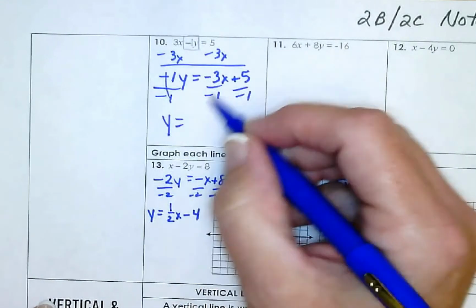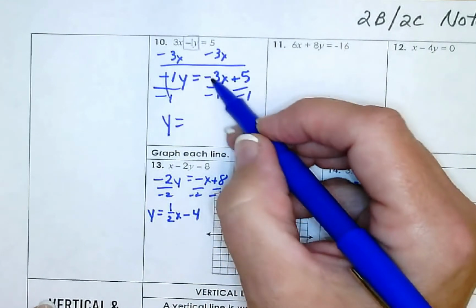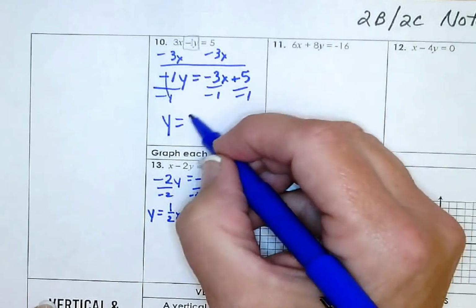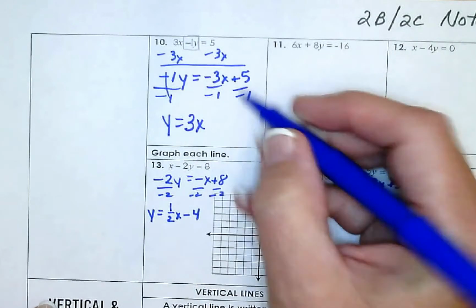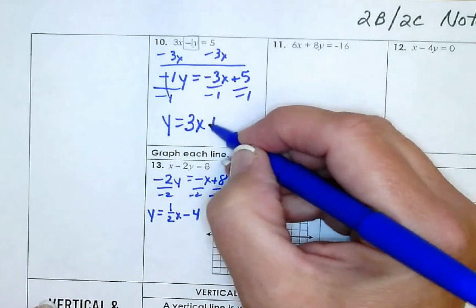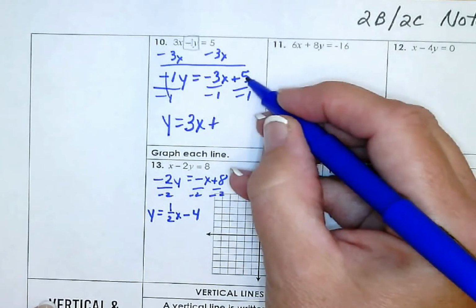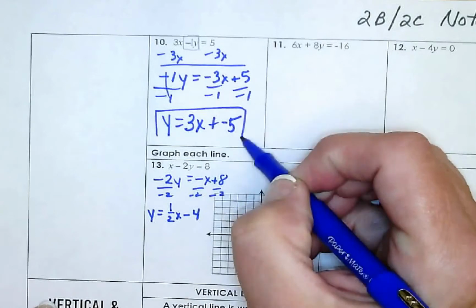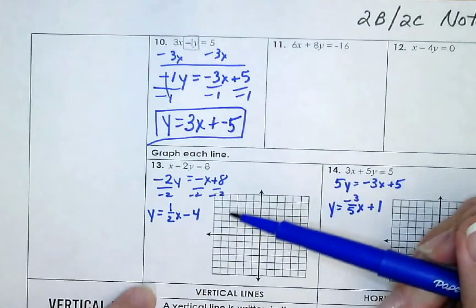So y equals, simplify this if possible, so negative divided by negative is positive. 3 over 1 is 3, x. And then 5 divided by negative 1 is negative 5. There's my equation in slope-intercept form.